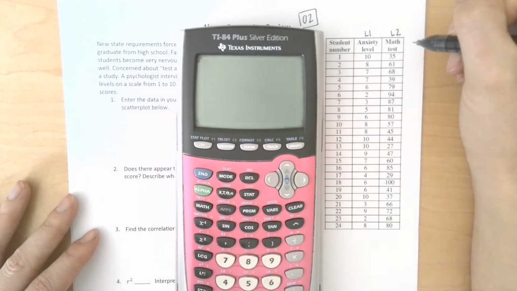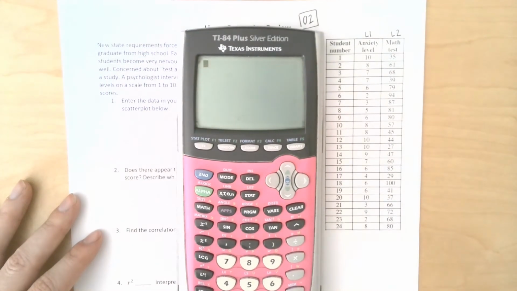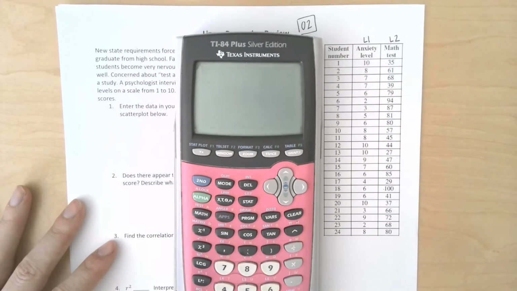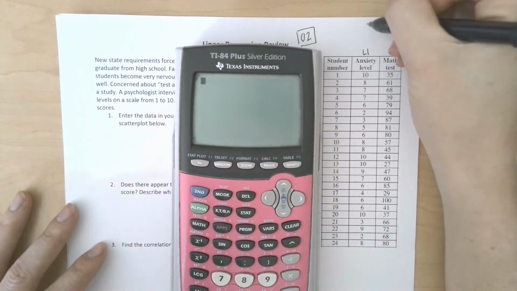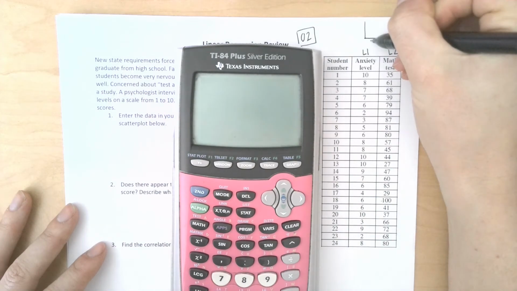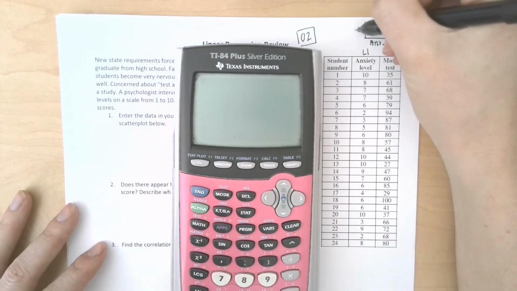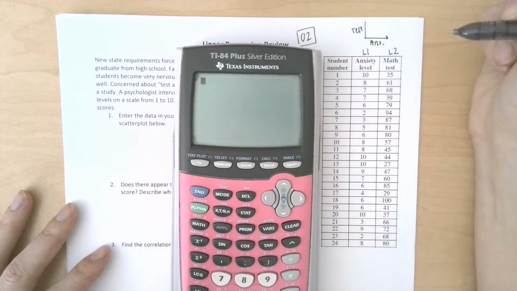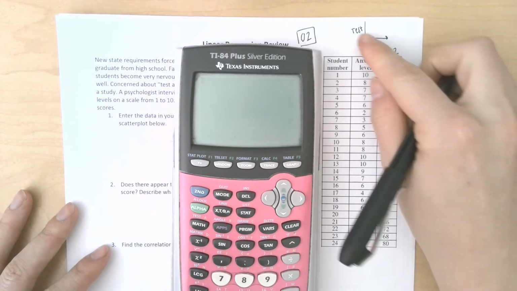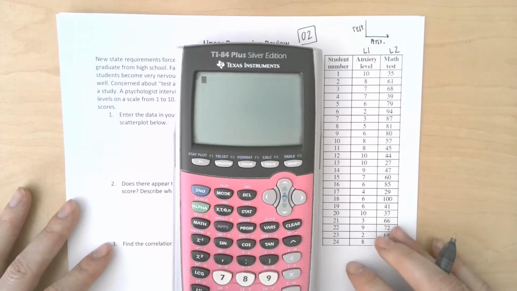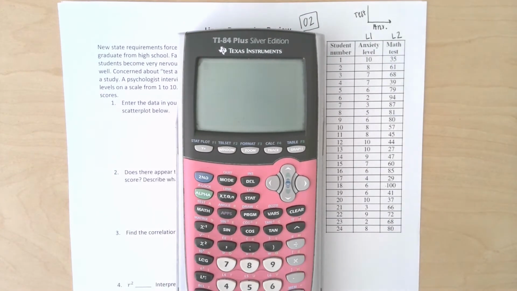The reason is so that when I graph the scatter plot, I can use their anxiety levels to make some kind of prediction about their test score. So I'm going to use anxiety to predict test score. You could have it switched the other way around, but I think it makes a little bit more sense to use that anxiety level to help figure out how well or how poorly they're going to do on that test.